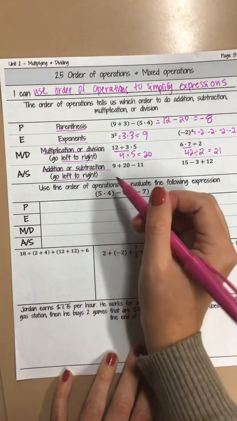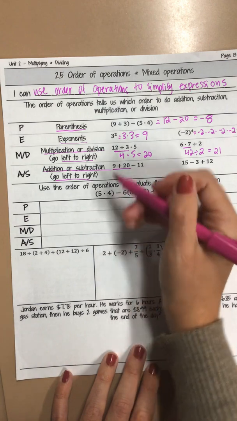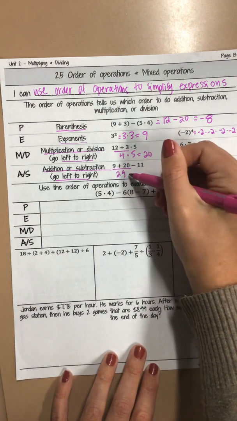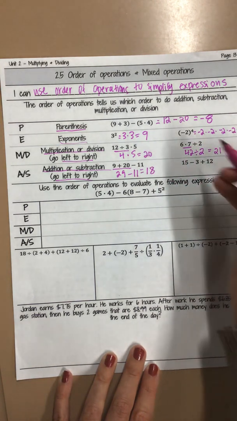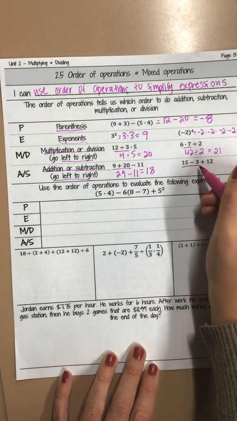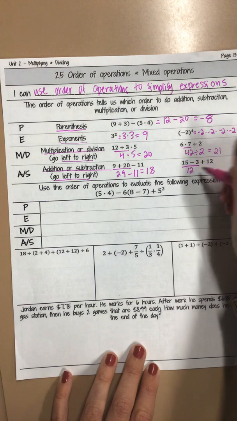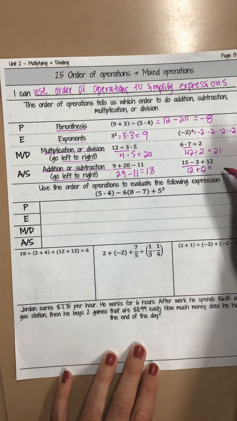Same thing with adding and subtracting. Do what you see first. We would get 29, minus 11 equals 18. Do what you see first. 15 minus 3 is 12, plus 12 equals 24.